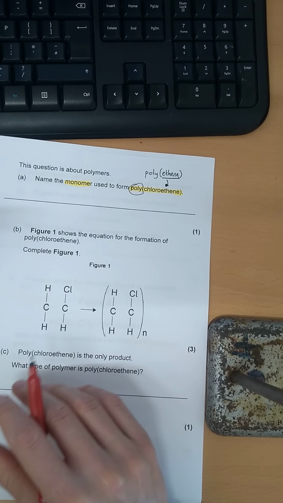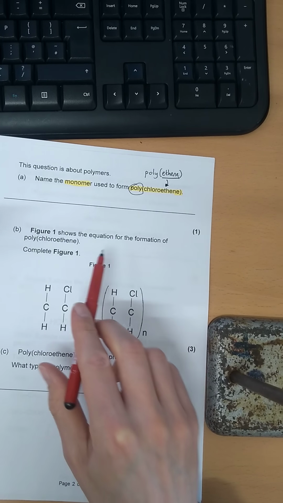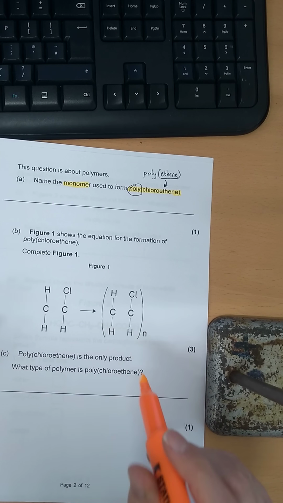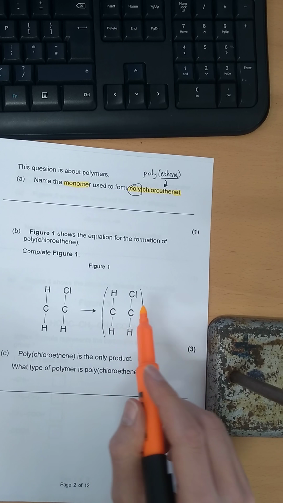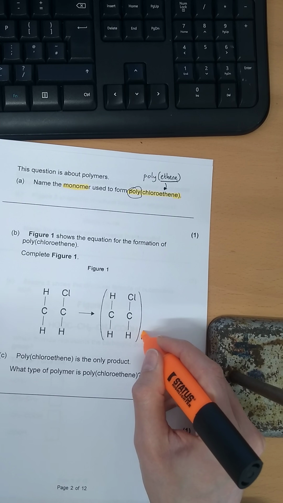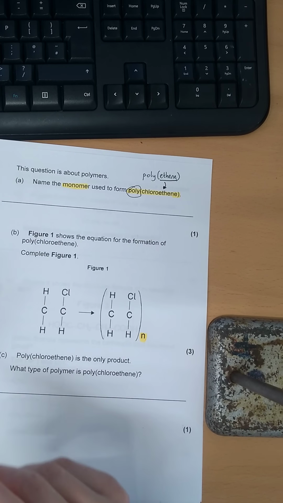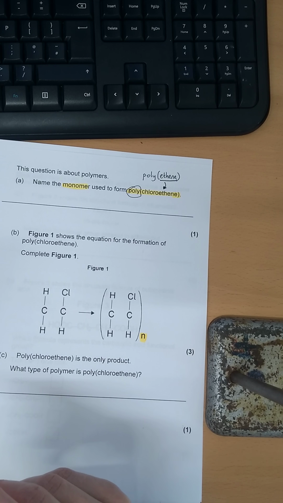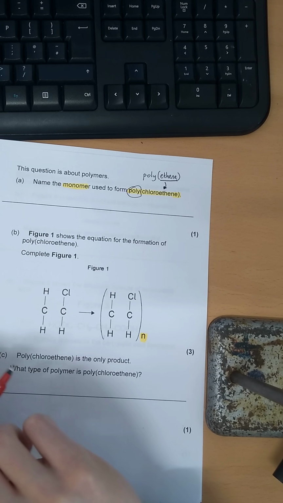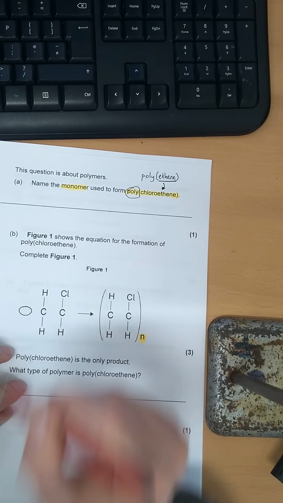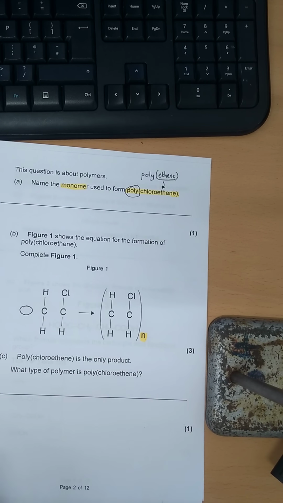The next one is a reverse of the previous question. So this time we've got part of the monomer and part of the polymer. It's already given us something, so it's already given us that n, so we can't use that to get a mark. But then that gives us a clue about what's going to go there.